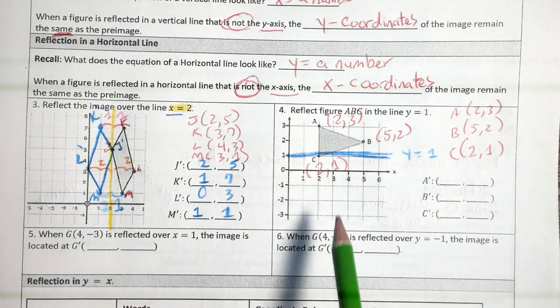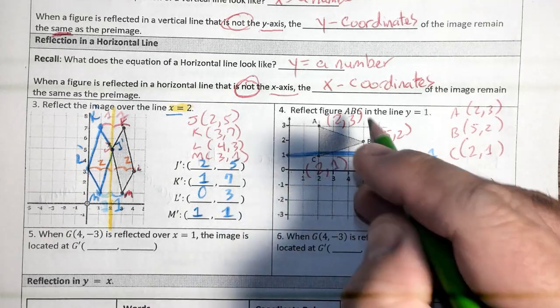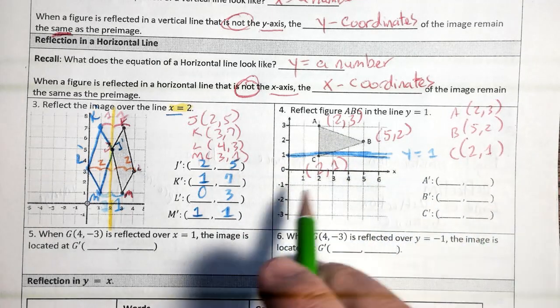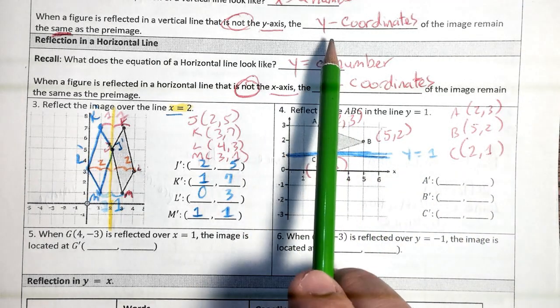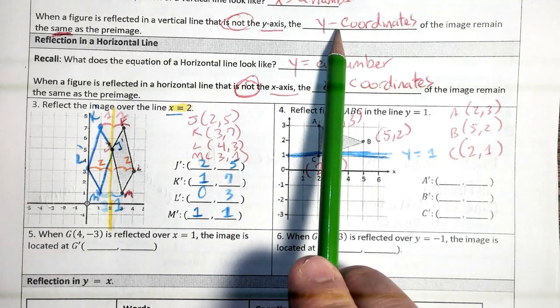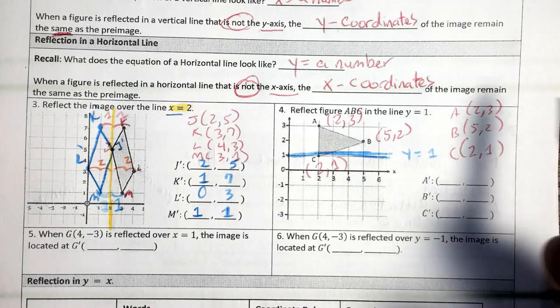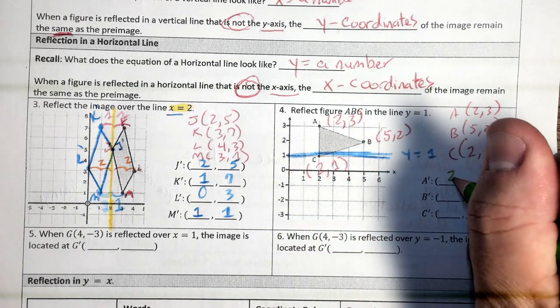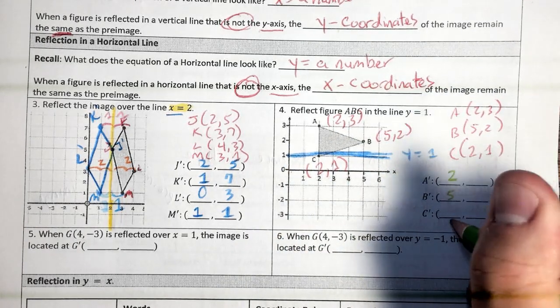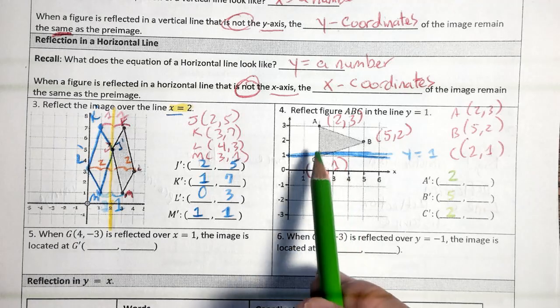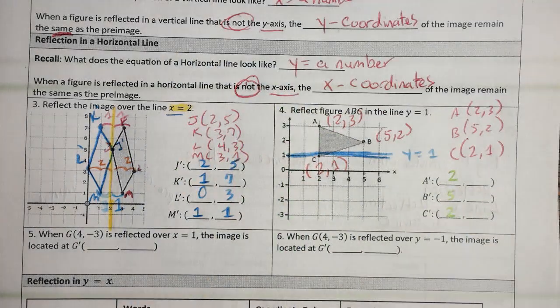So we're reflected in this line. Remember the x's stay the same. When it's y equals a number, then the x's stay the same. So our x's are going to be 2, 5, and 2.